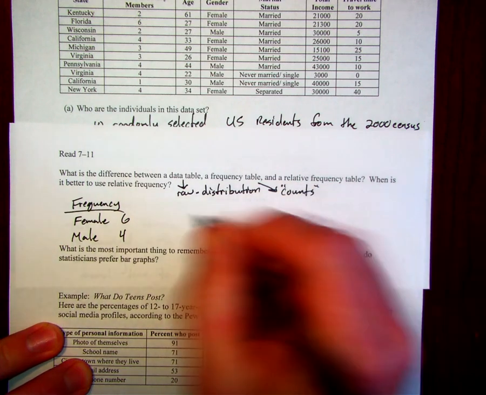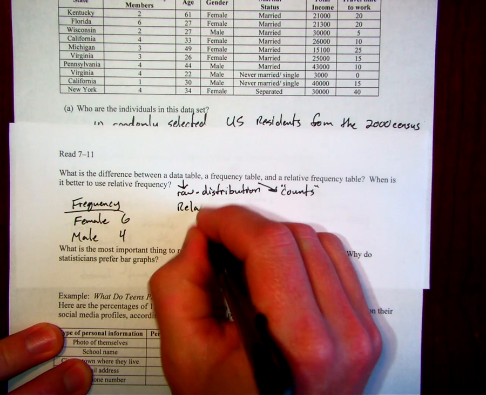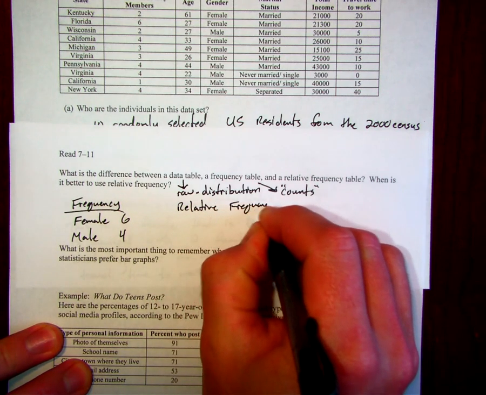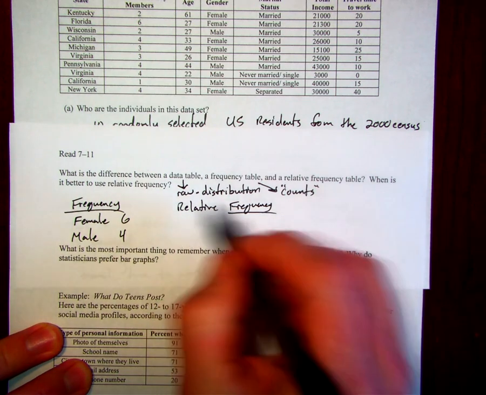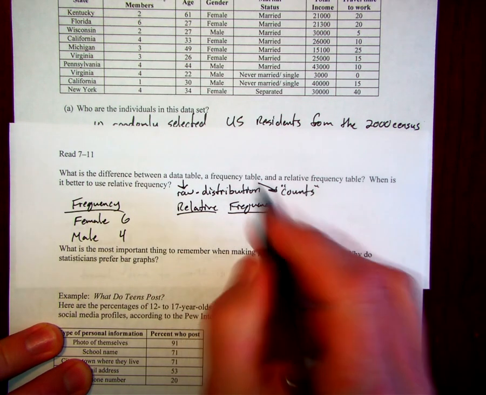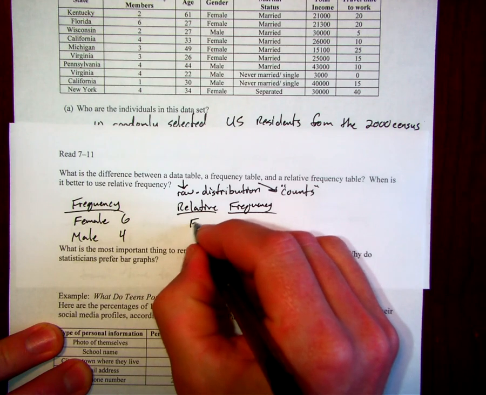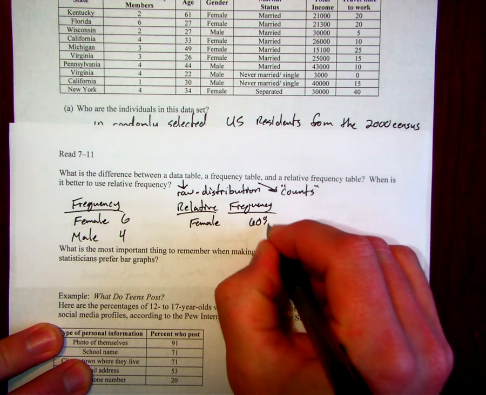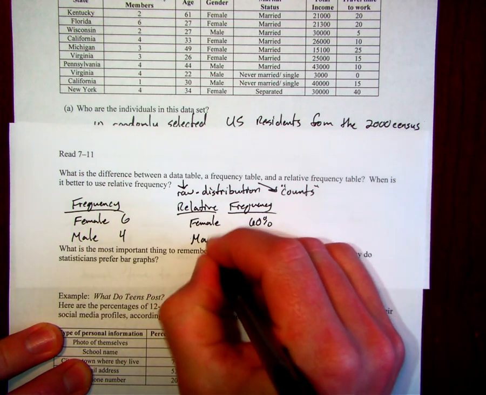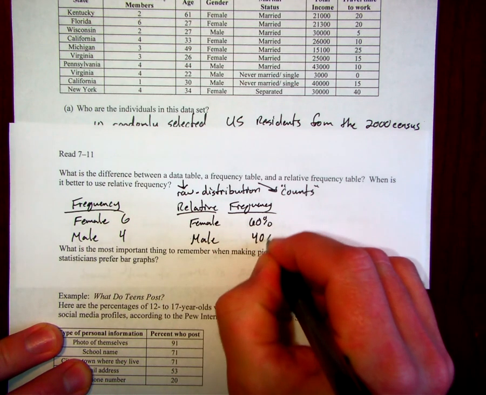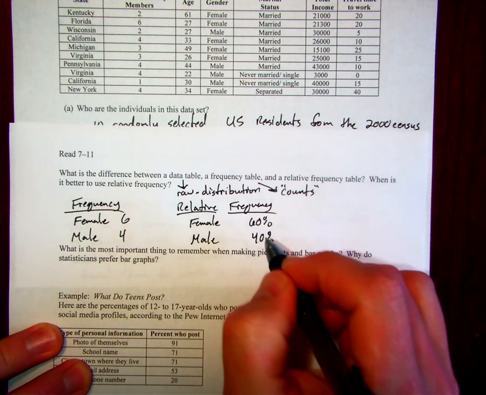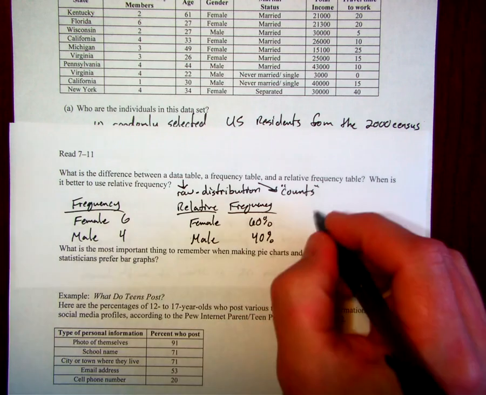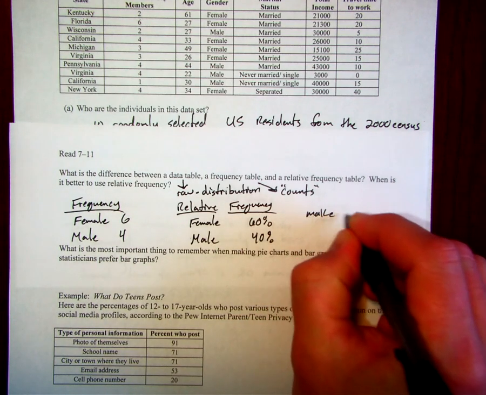Okay? A relative frequency table is where it's at. That's why the question says, when is it better to use a relative frequency table? Well, a relative frequency table would look like this. Notice that we went from counts to percent. All right? Relative frequency tables are better because they make comparisons to the whole.